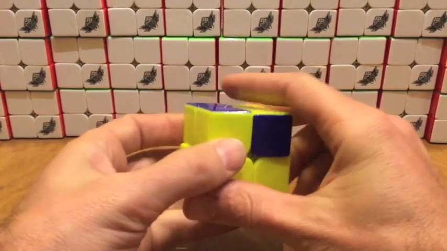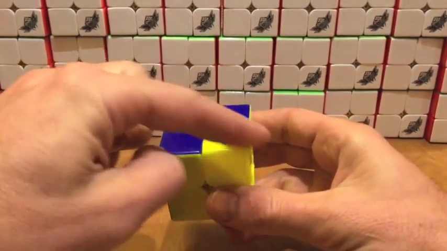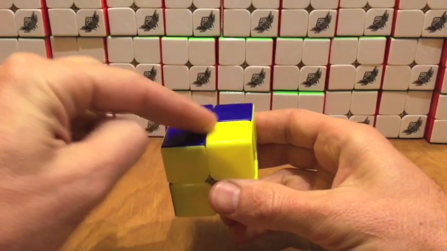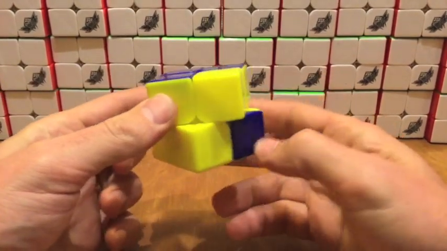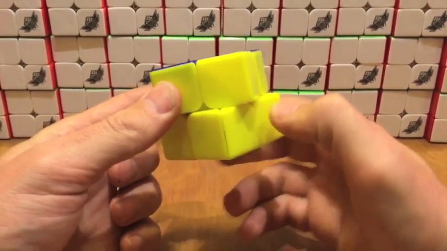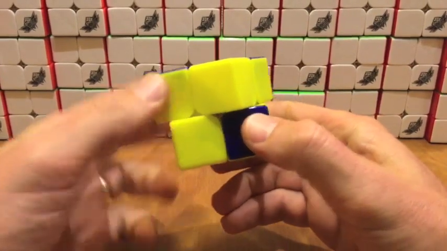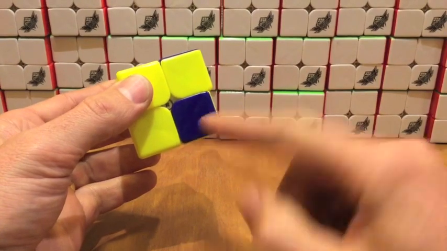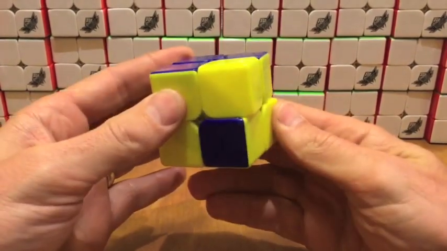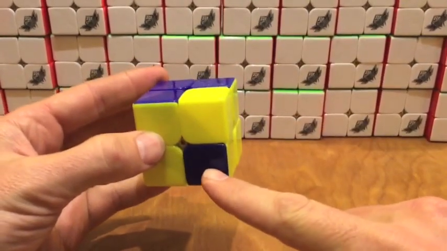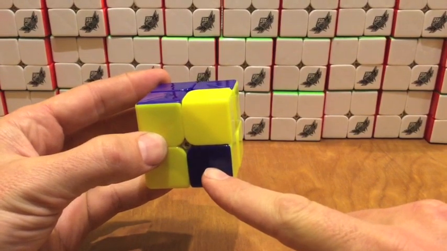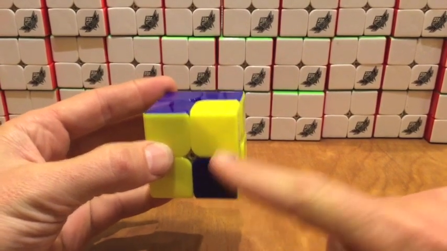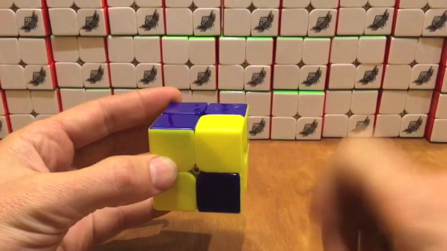Let me show you a very common situation. We need one of our pieces to go up here, and it's down here in the lower layer. This example will work for all situations where the piece you desire is in the lower layer. First, place the desired piece directly below where you want it to be.